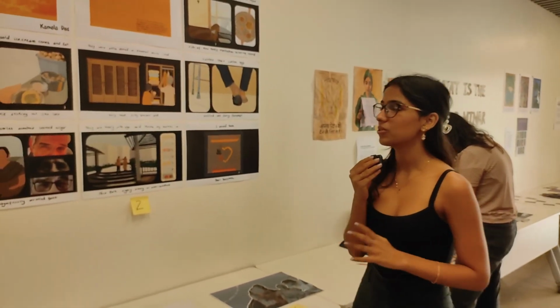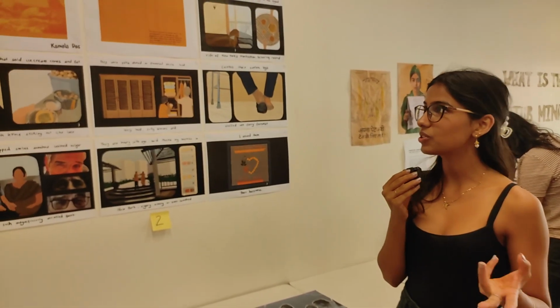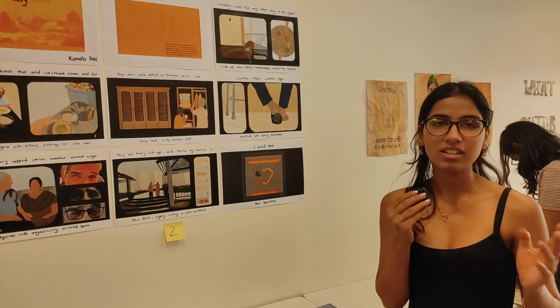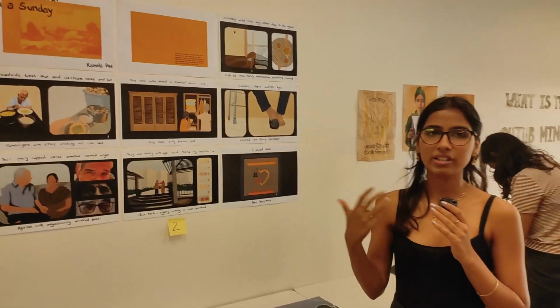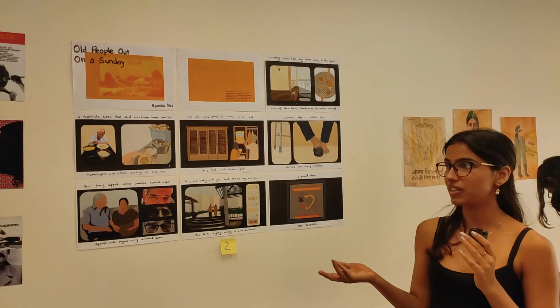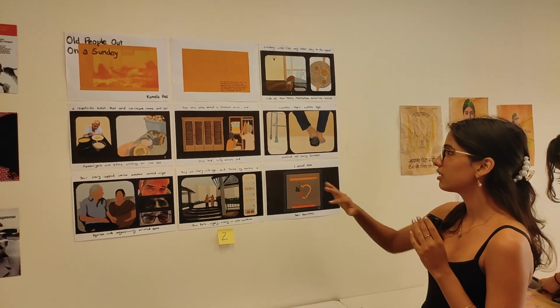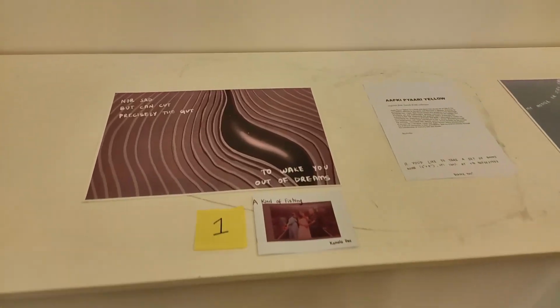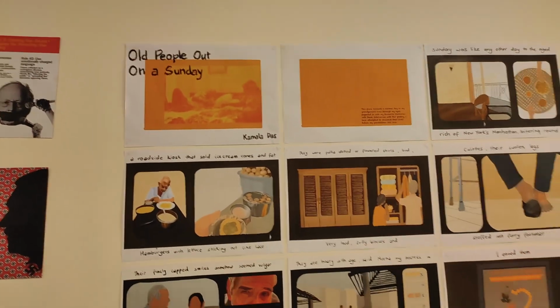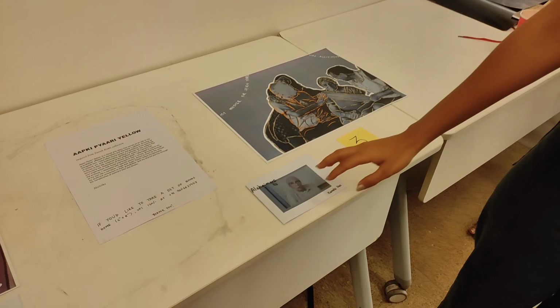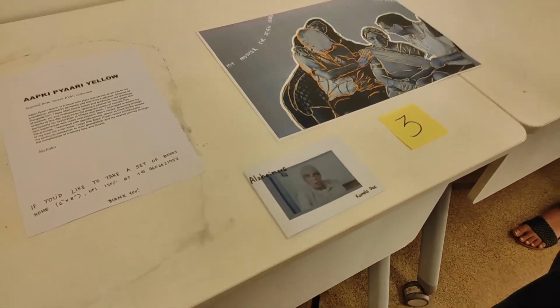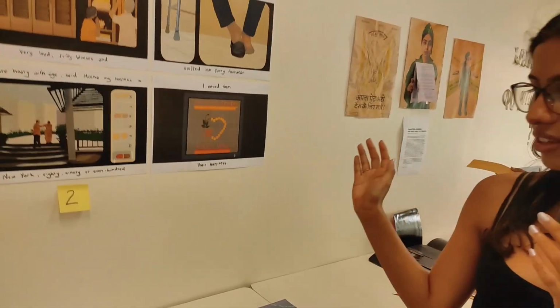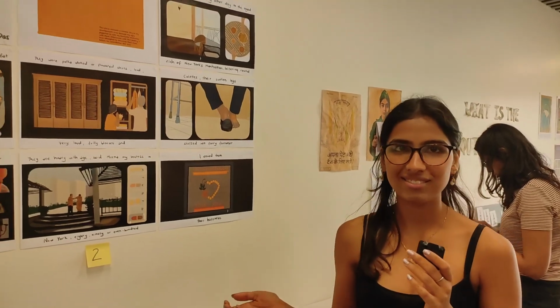I've taken Kamla Das's poetry, which often deals with themes of health and illness and death, which reminded me a lot of my grandfather, who has dementia and Wernicke's aphasia. So what I've done is take three of her poems. One is Fishing, the second is Old People Out on a Sunday, and the third is Alzheimer's. And I've created a parallel narrative using visuals for her poetry. Do I flip through it?